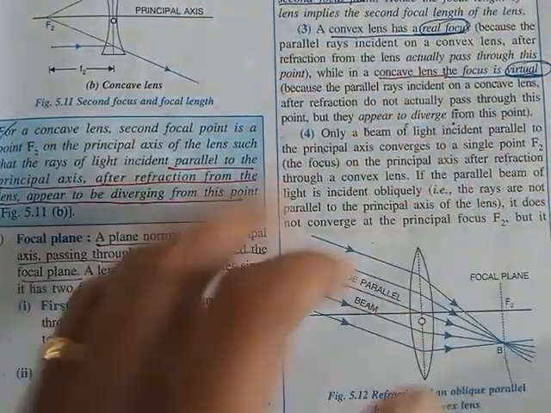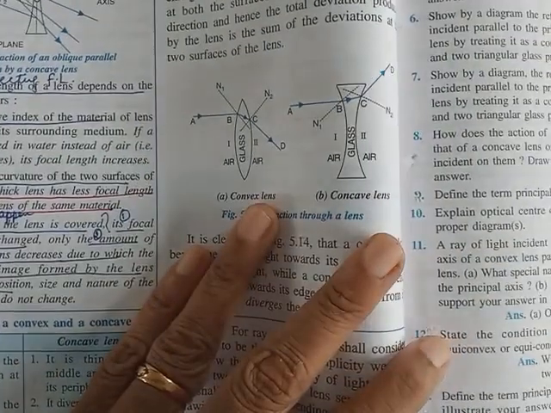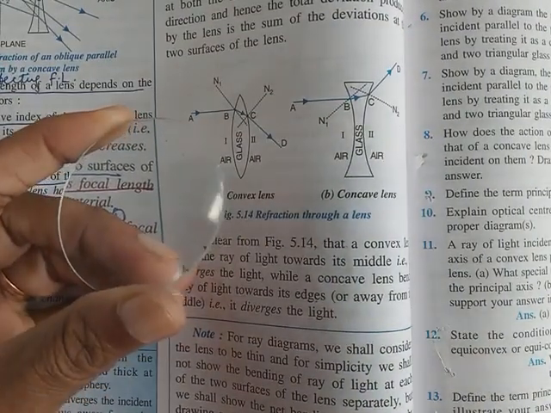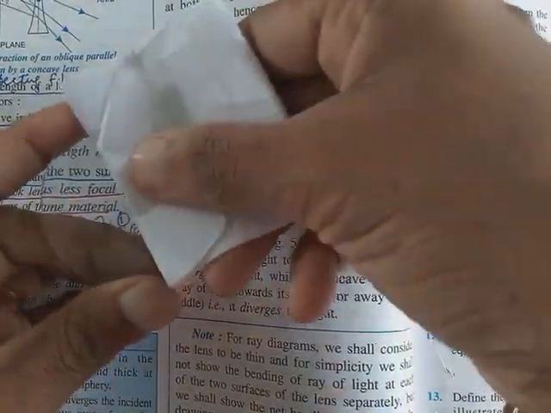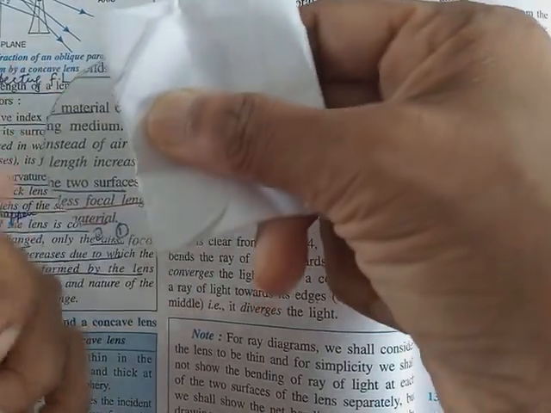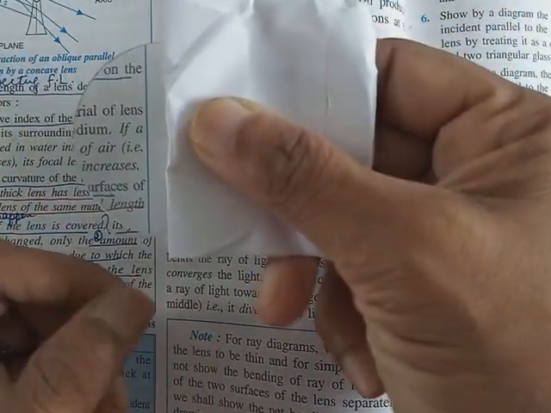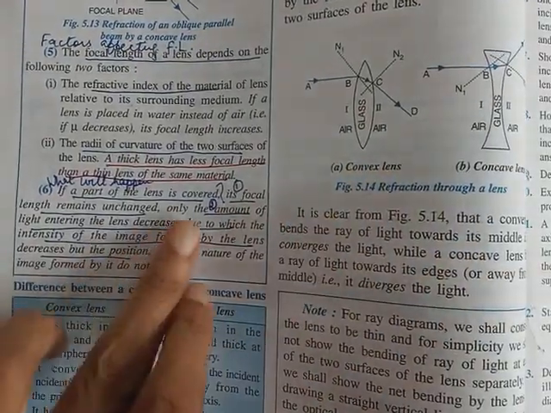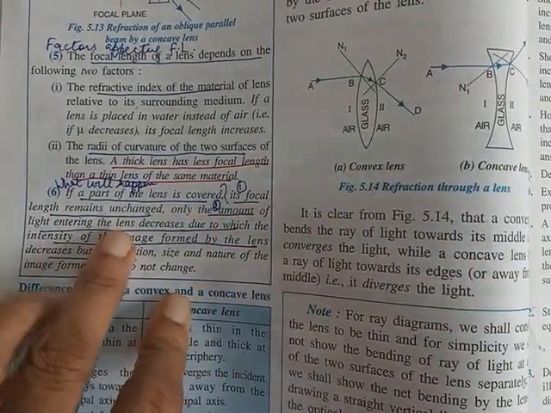Now in this discussion, what will happen if the lens is covered? If I cover a part of the lens and only this much part of the lens is there and I'm focusing on an object, will its focal length change? The point is, focal length remains unchanged.